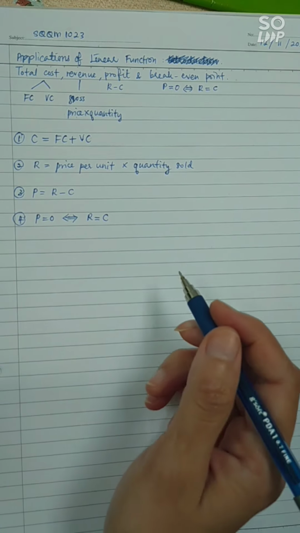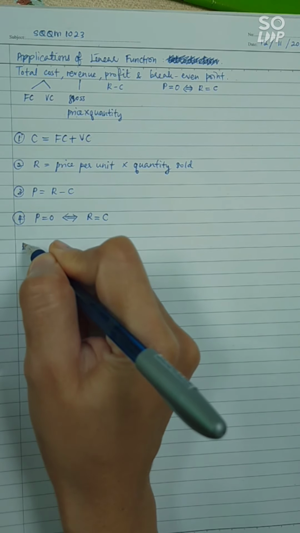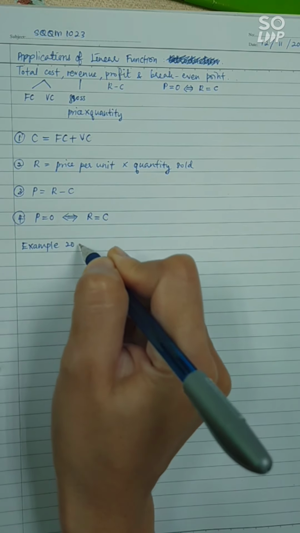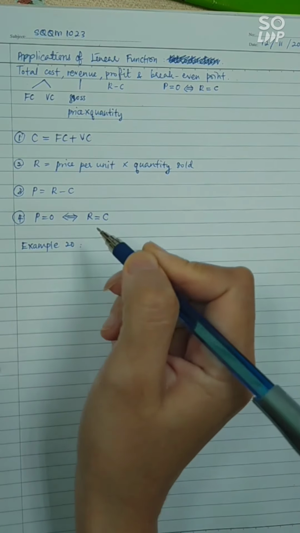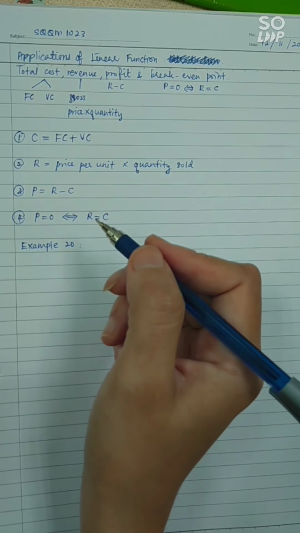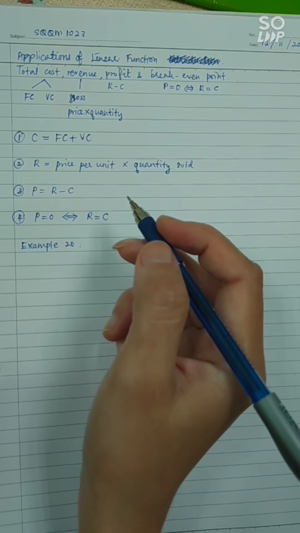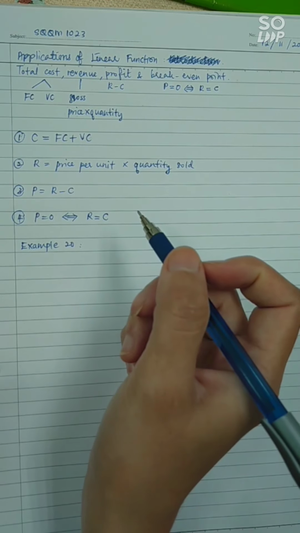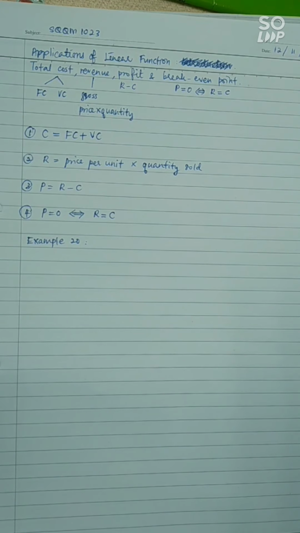Okay, so let me explain example 20. Okay, I will read the question. And if I'm not mistaken, you have the same questions in the notes. Okay, assume that the total cost to produce 10 units of a product is 40 ringgit.